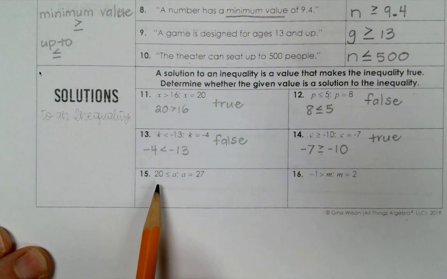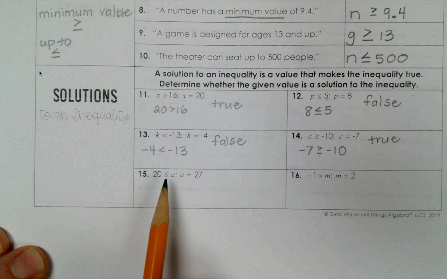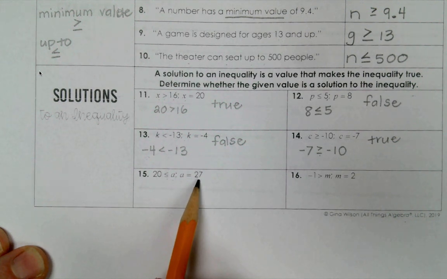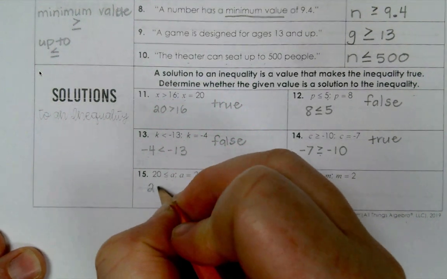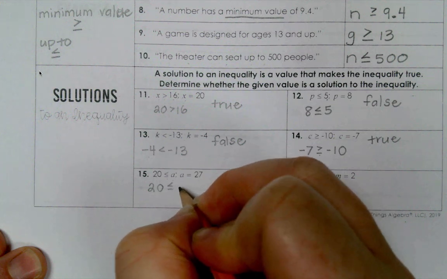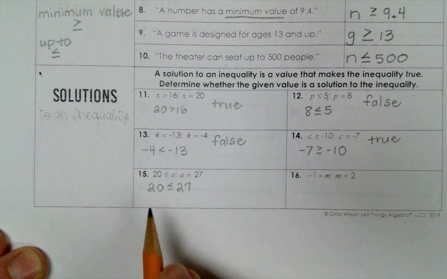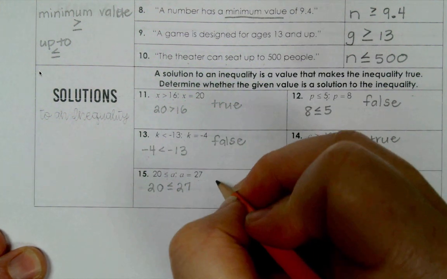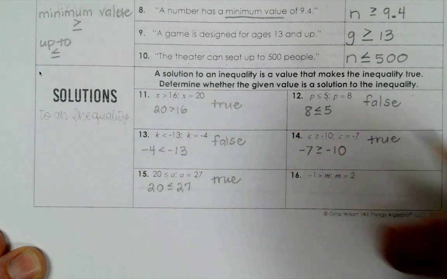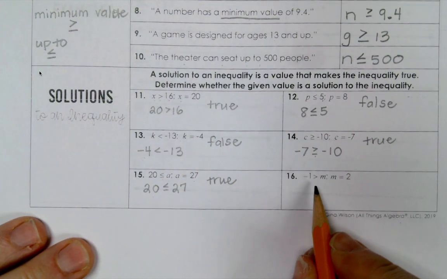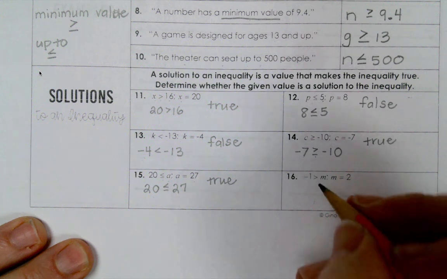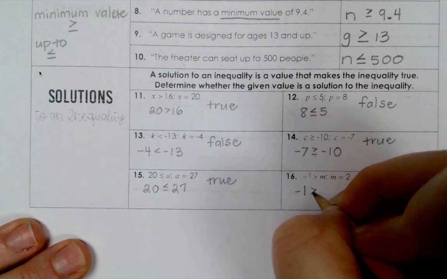Now I have 20 is less than or equal to A. A is 27, so I'm going to write 20 is less than or equal to 27. And is 20 smaller? Yeah. Okay, so we're going to say true. Now I have negative 1 is greater than M. M equals 2. Negative 1 is greater than 2.